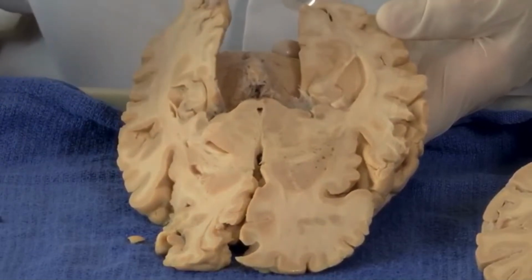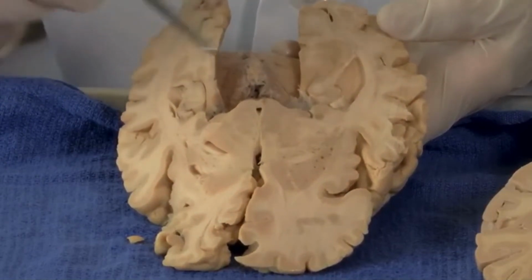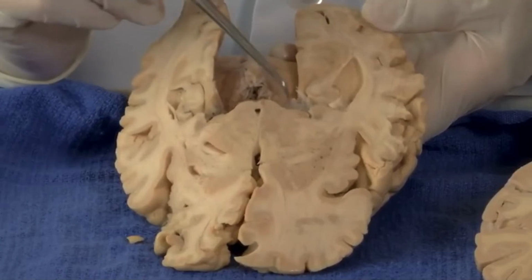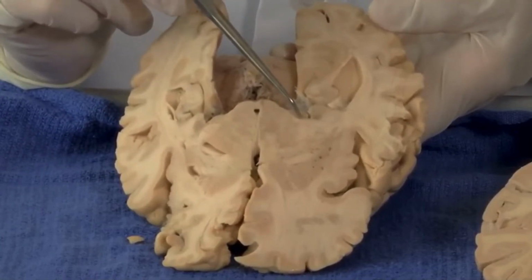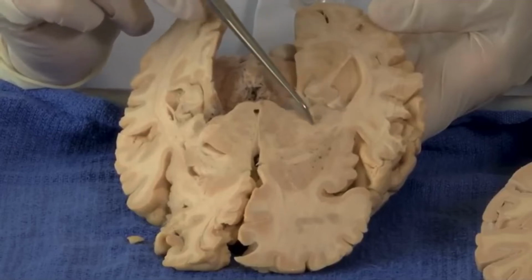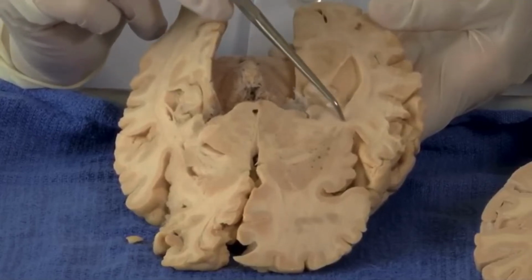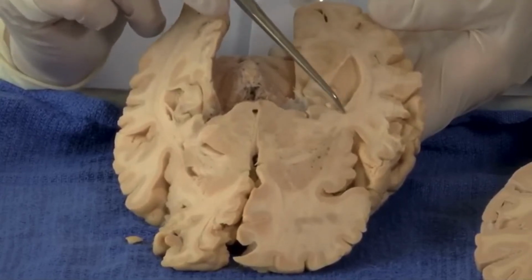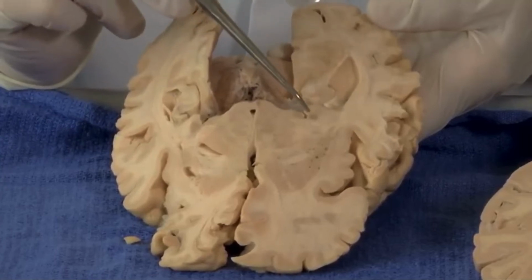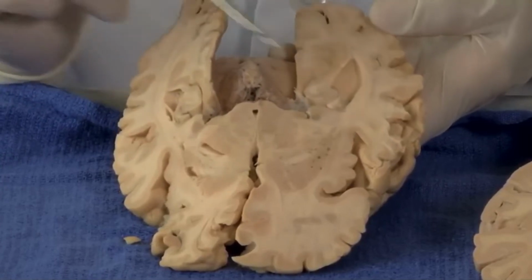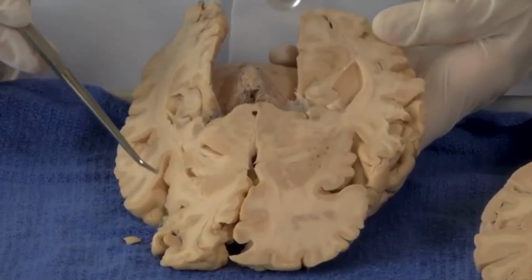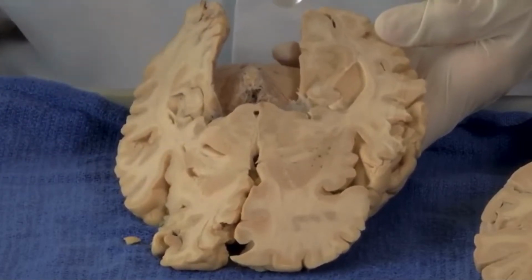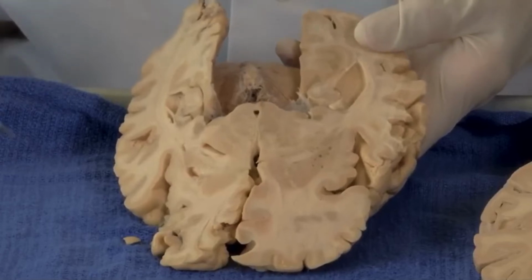The medial geniculate is the relay nucleus for sound, and then this tonotopically organized labeled line goes through this back part of the internal capsule and out here and over to the temporal lobe, because we have a primary auditory cortex over here in the temporal lobe called the transverse temporal gyrus.